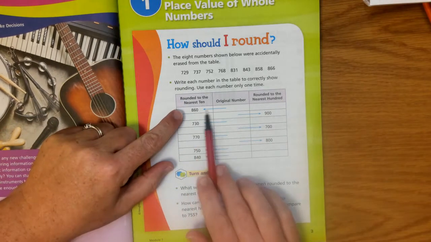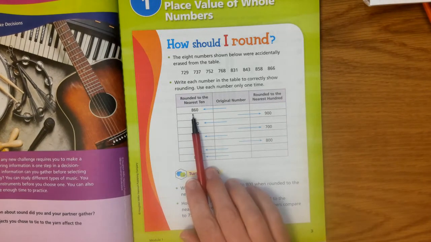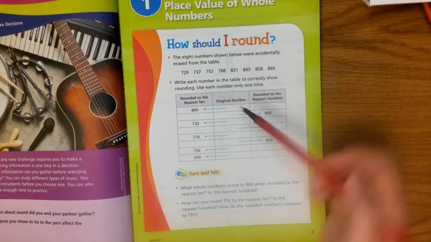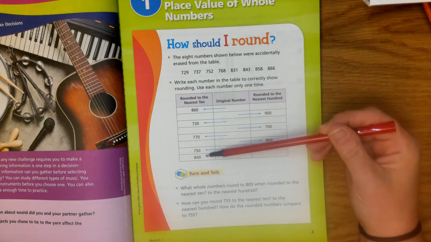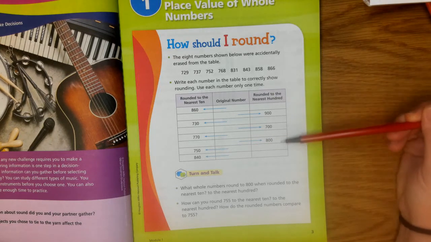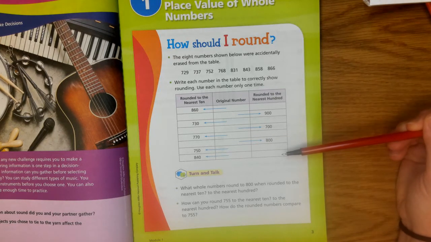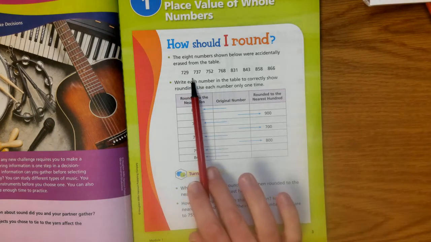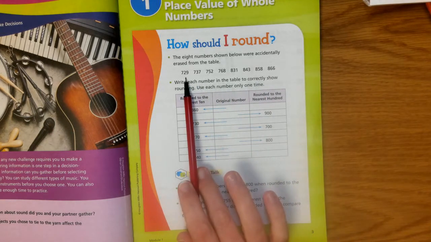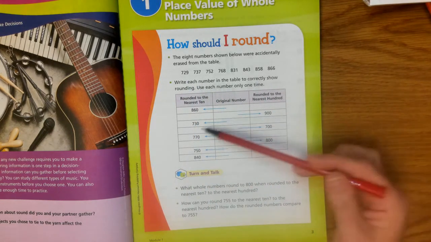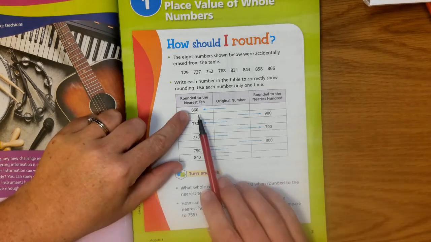We're going to start right up here with our 860. We notice that in our table, this column are numbers that are rounded to the nearest 10, and this column are numbers that are rounded to the nearest 100. We have to figure out which one of our original numbers falls with our rounded number.